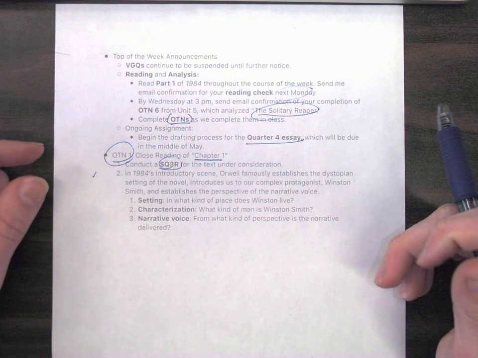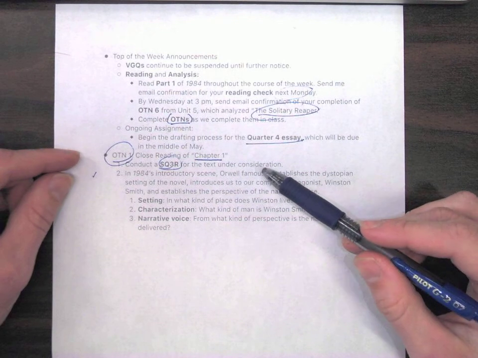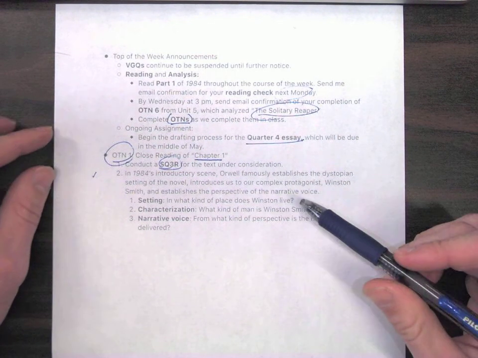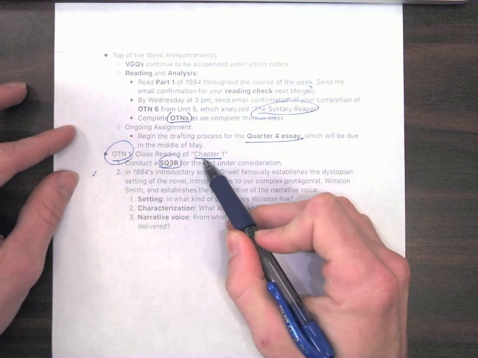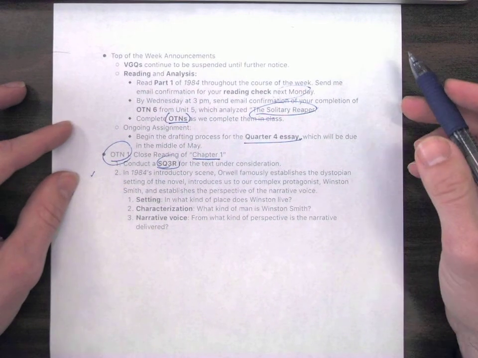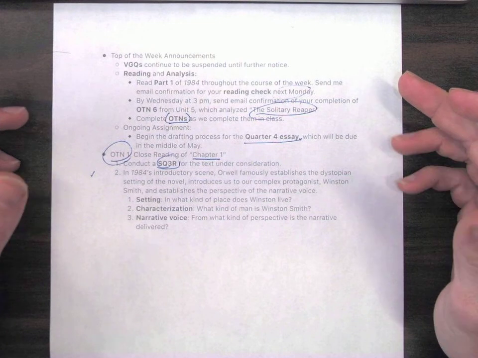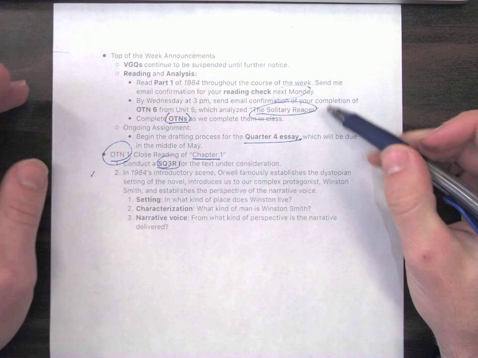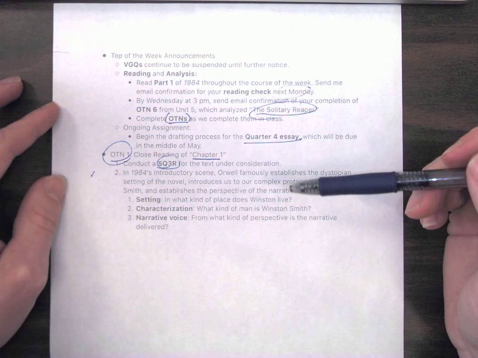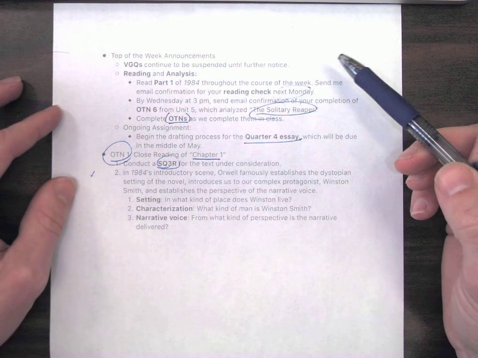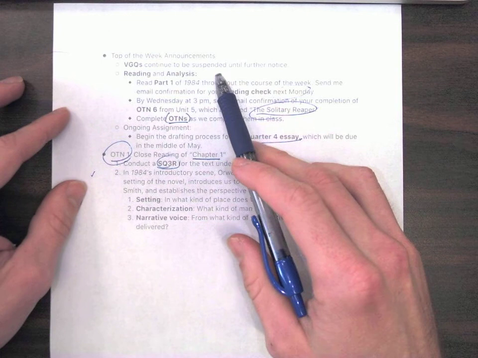Before we get into our work for the day, I just want to quickly run back over the top of the week announcements and our assignment for OTN 1, which we're going to be exploring the first part of today by conducting an SQ3R for Chapter 1 of 1984. Instead of the typical printouts of the slides, I have them copied and pasted in note form because we're running a little bit low on toner in the high school office's printer. So let's jump into our top of the week announcements quickly.